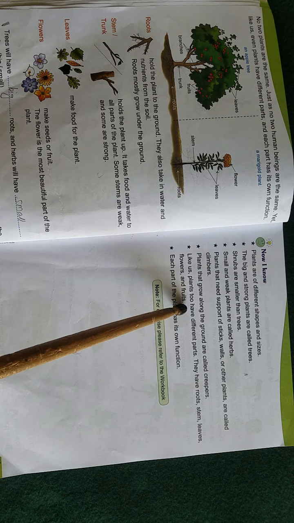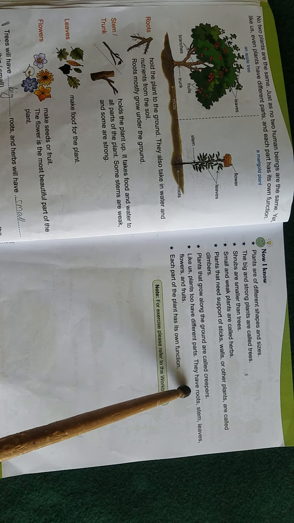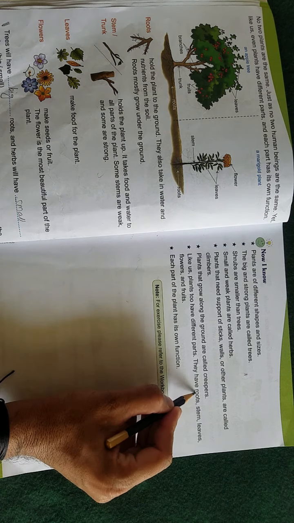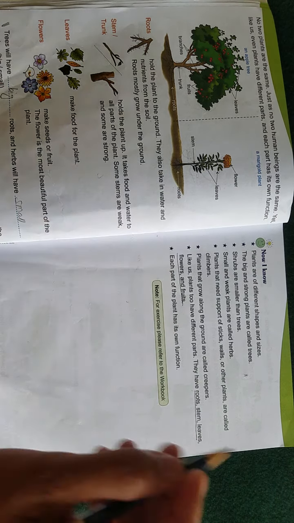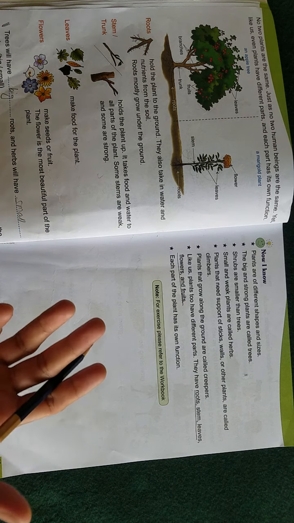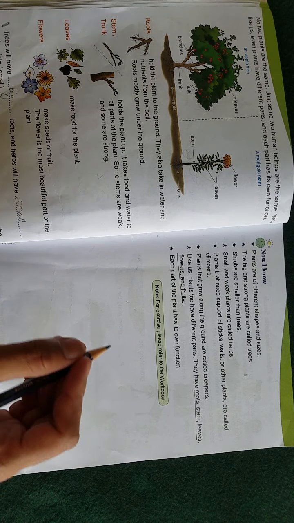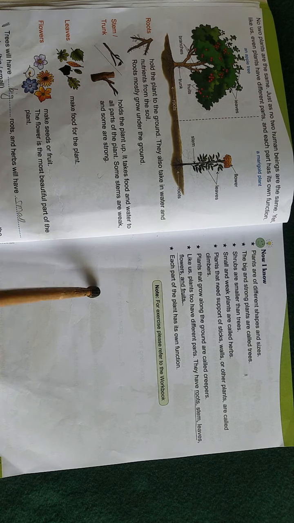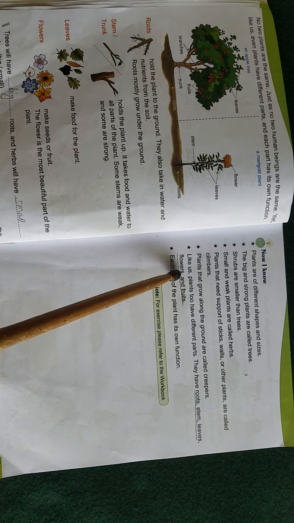Like us, plants too have different parts. They have roots, stem, leaf, flowers and fruits. It's very important, you have to practice it, and each part of the plant has its own function. Just as we have different parts of our body, hand, leg, nose, ear, head, and they have their own functions. With the help of the hand we can write and eat. With the help of the leg we can walk. Like this, different parts of the plant have their own functions.